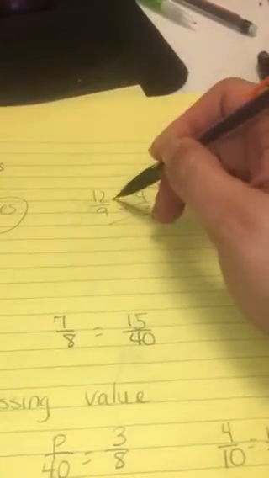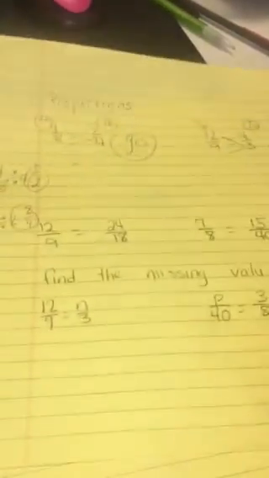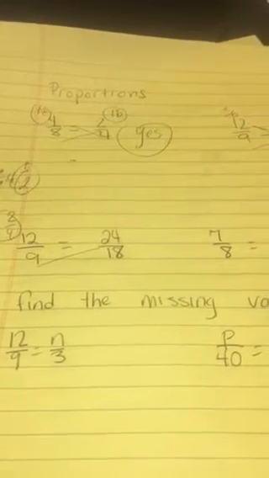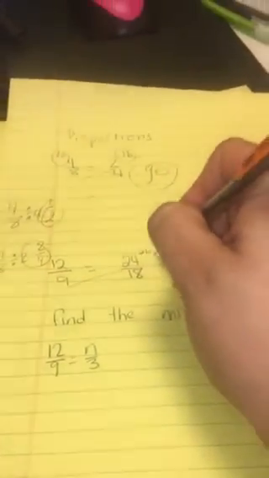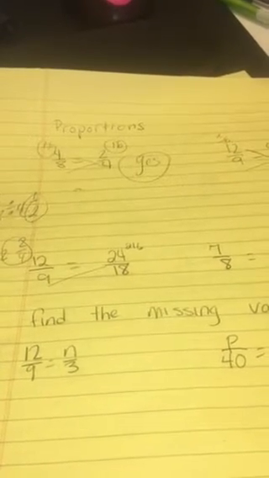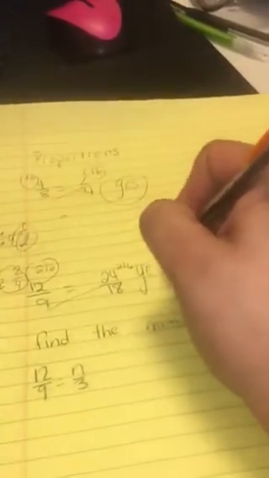9 times 4 is 36. 3 times 12 is 36. So yes, this would be proportional. Here, 9 times 24 is 216. And then we have 12 times 18, would be 216 as well. So this would be yes.